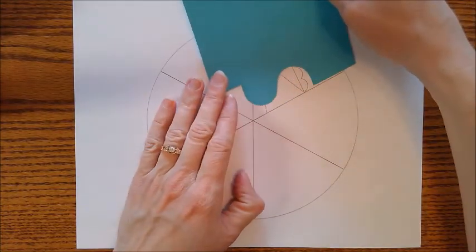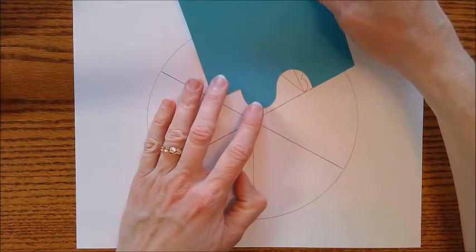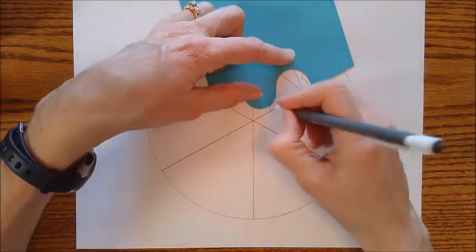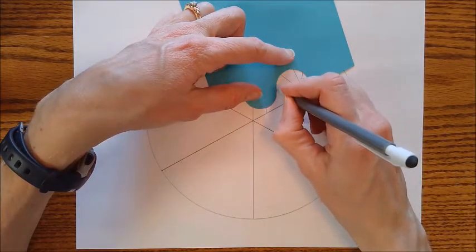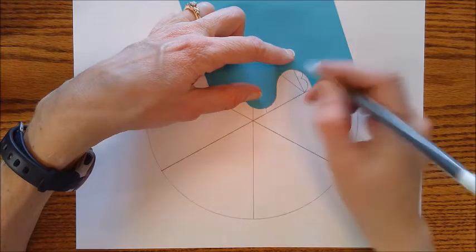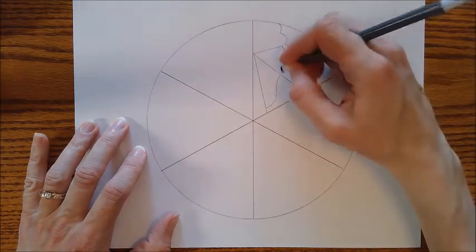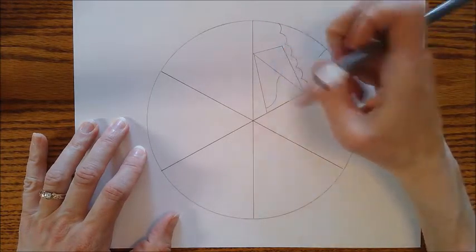You can use anything. You can use stencils again. You can cut out some shapes on a piece of paper and trace some of those. You can just freehand it. You can get creative. You can take a bottle cap and trace that. Whatever you want to use.